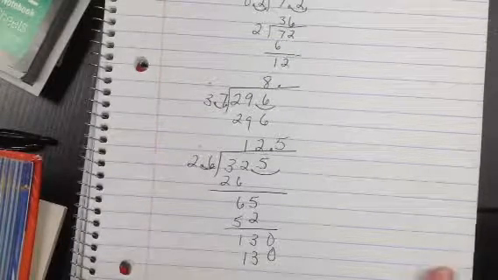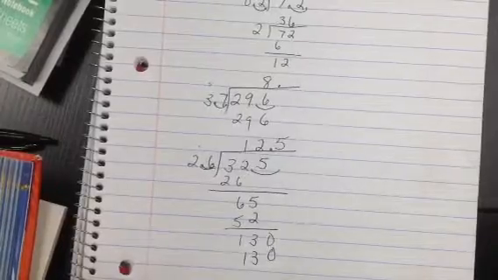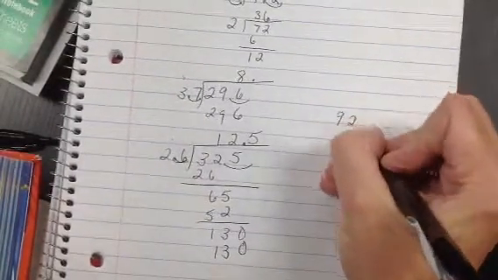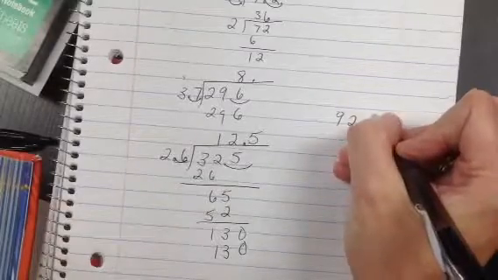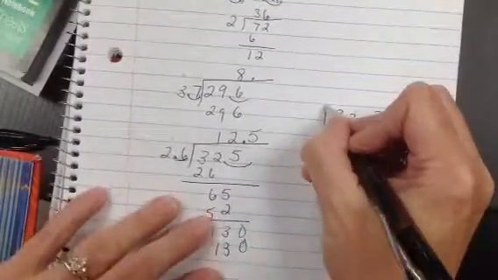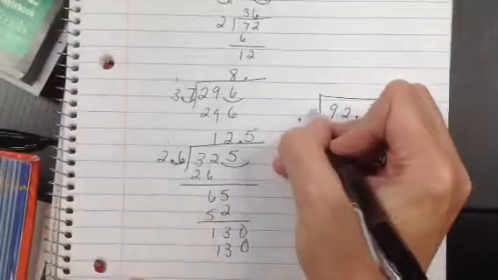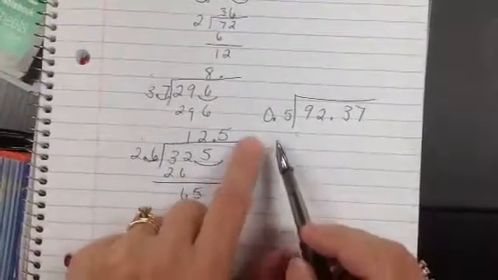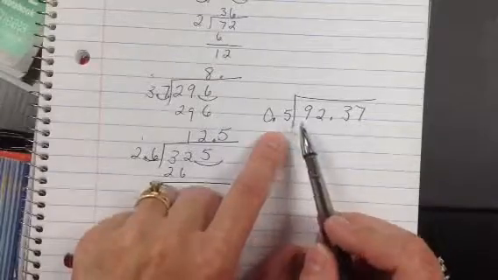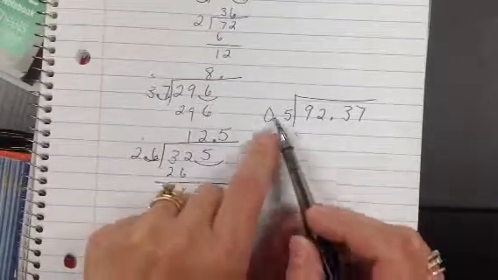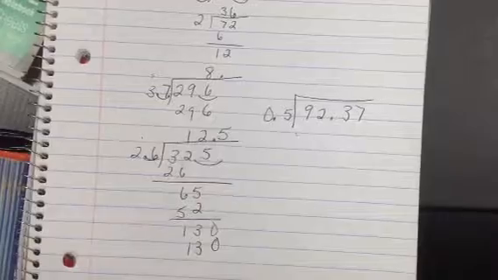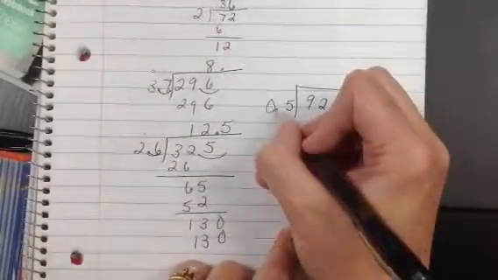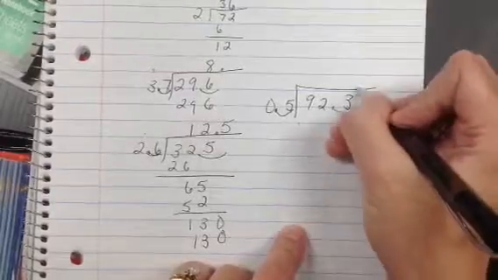Okay? I want to show you another one because sometimes this gets a little confusing. I'm going to do 92.37 divided by 0.5. Should I move this over once and this over once? Or should I move this over twice and this over twice? That's the trouble sometimes. Well, remember, all I care about is whether this is a whole number. So I'm going to move this over one time and this over one time.